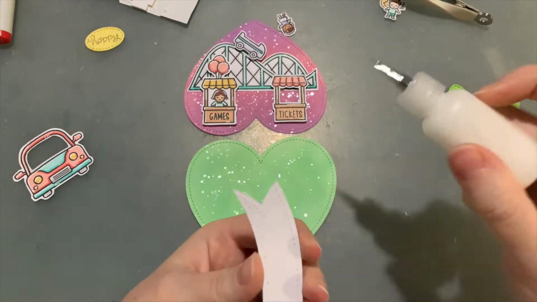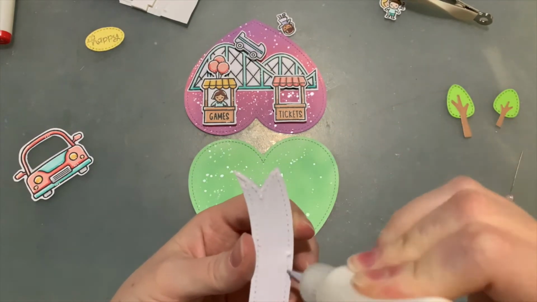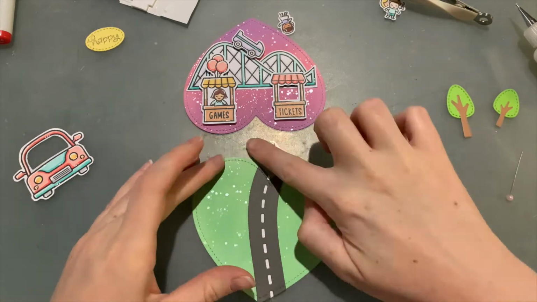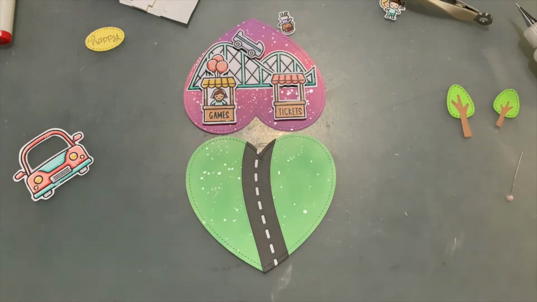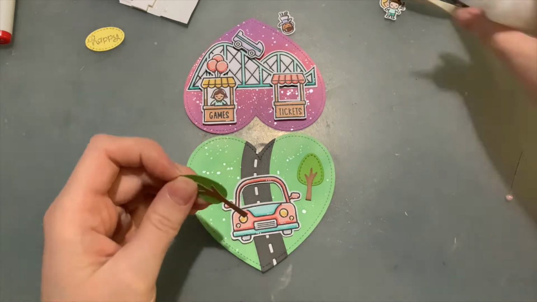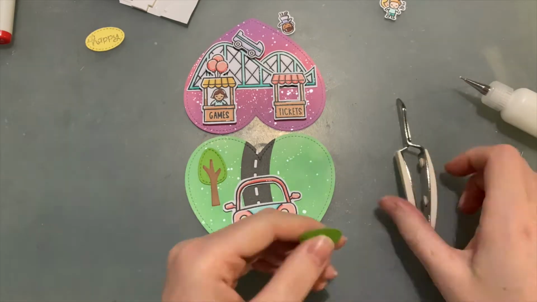Once that has been stuck down, I'm then going to start adhering the pieces on the bottom heart. So I'm sticking down my road, which I've cut not only with the road die but also with the stitched heart as well, so that that stitching detail is around the edges. It's the little things like that that make this look really neat. I'm also going to be sticking down my trees because they're going to be flat as well.